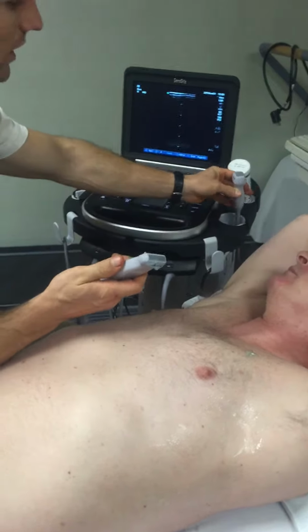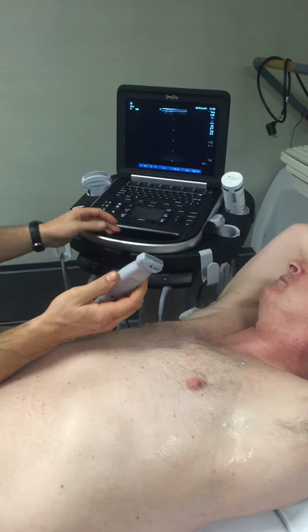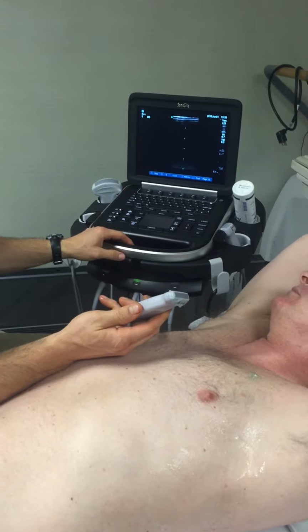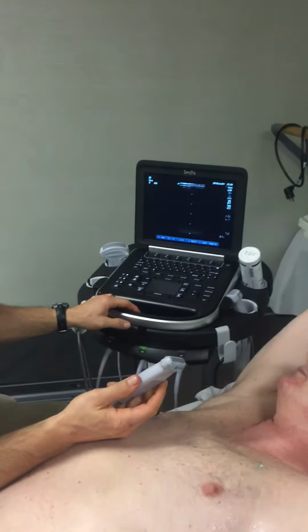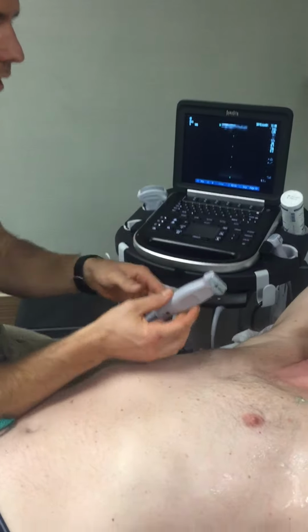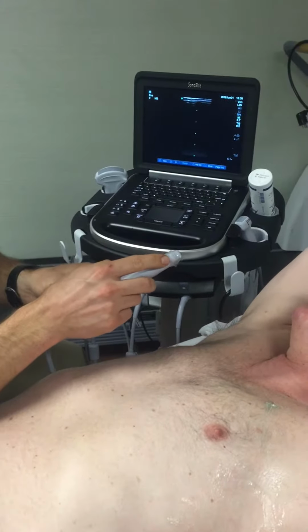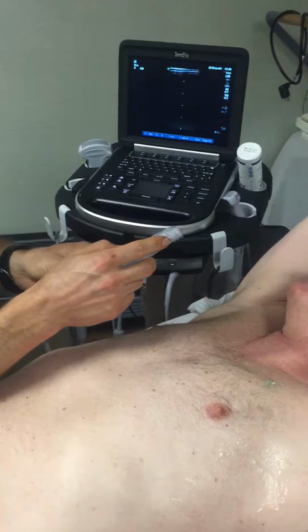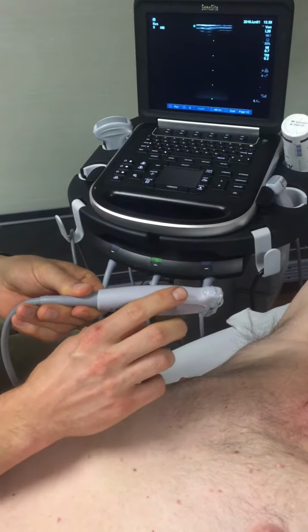The linear probe shows a lot more detail at a shorter depth, thus you'll get a better view of the pleura, especially anteriorly. But it's up to you, just got to adjust your gain and your depth. The indicator you can see here I'm pointing to, you want that towards the head of the patient.